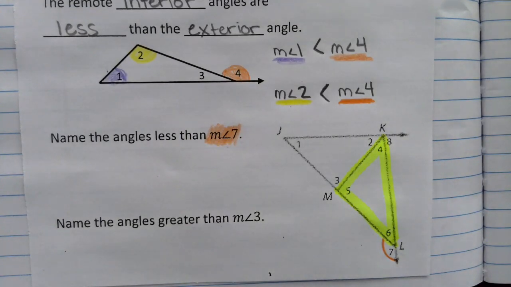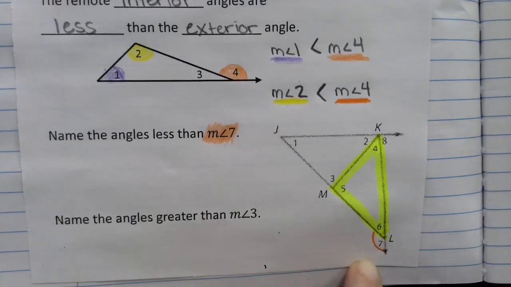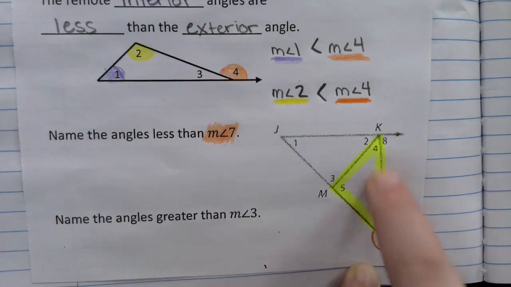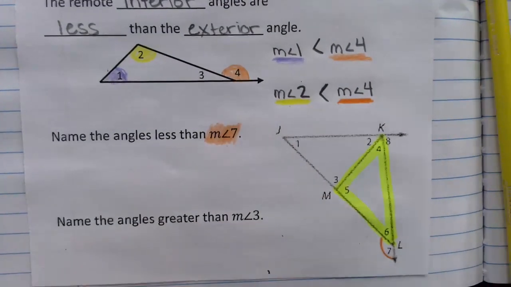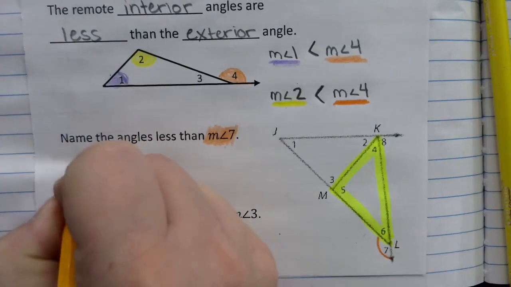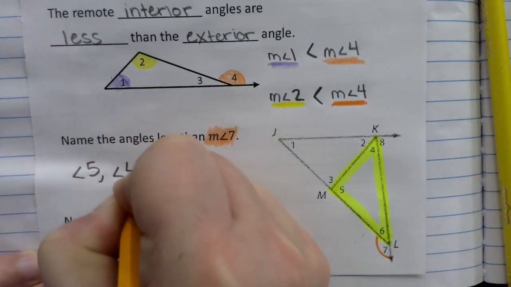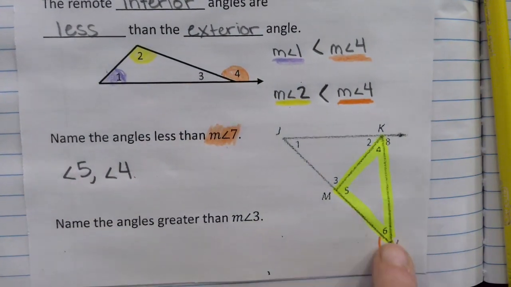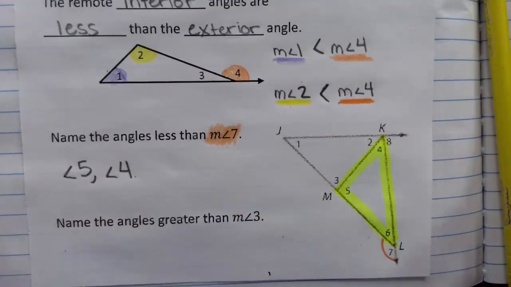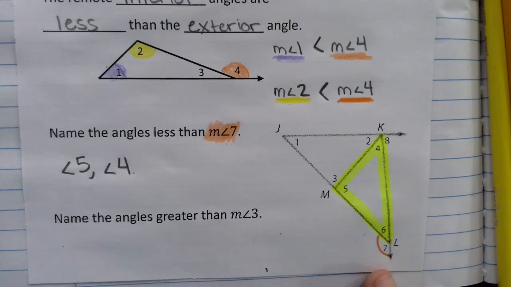And in that triangle, there's two remote interior angles to angle 7. What are the remote interior angles to angle 7 in LMK? 5 and 4. The only one that I cannot say is angle 6. Even though it appears to be smaller than angle 7, we don't know that for a fact.